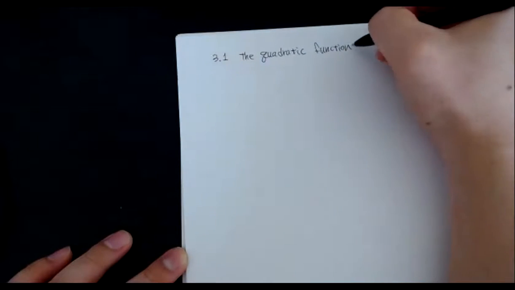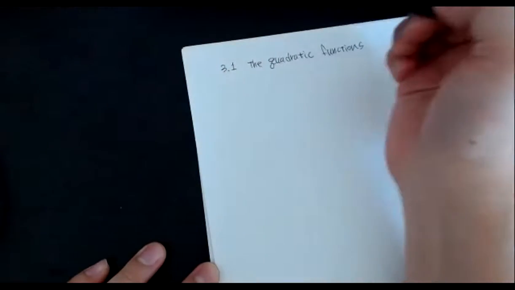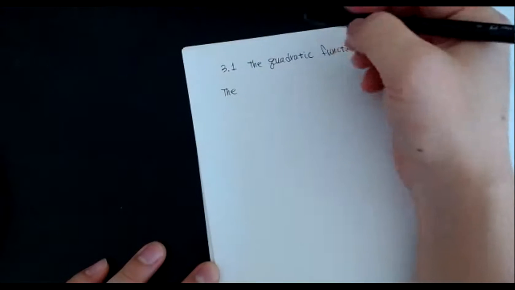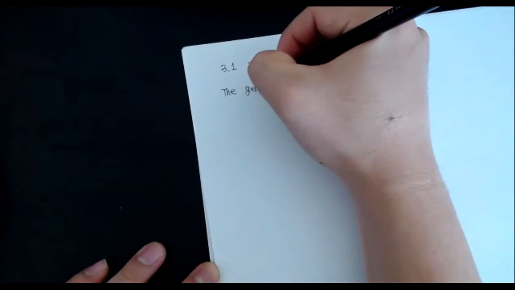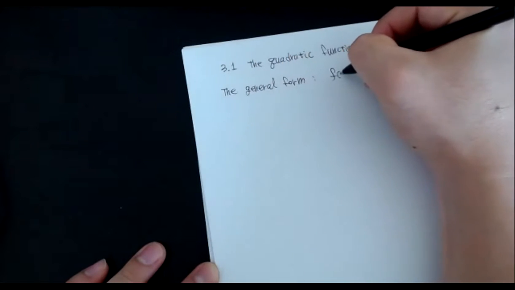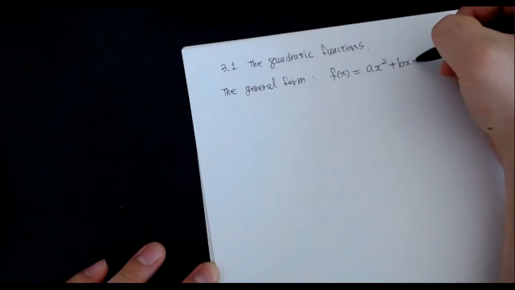Okay, so quadratic function, the general form, or you can say standard form, depending on the textbook. In this textbook, this one is called the general form. This f of x is defined by ax squared plus bx plus c.